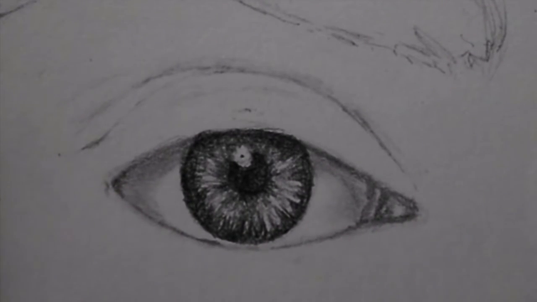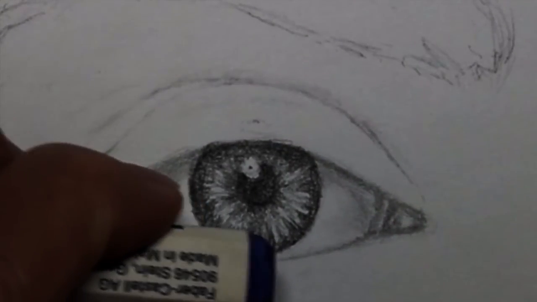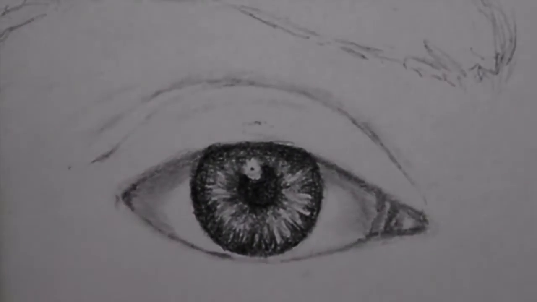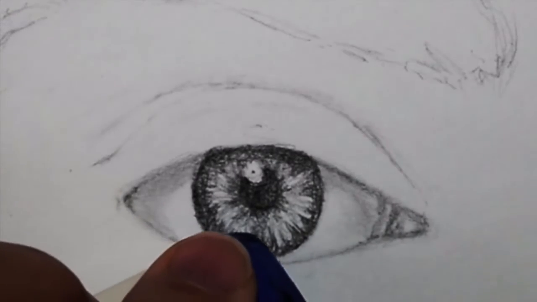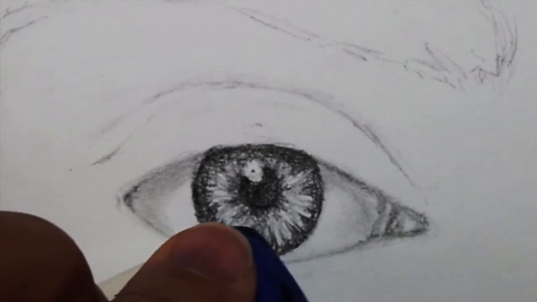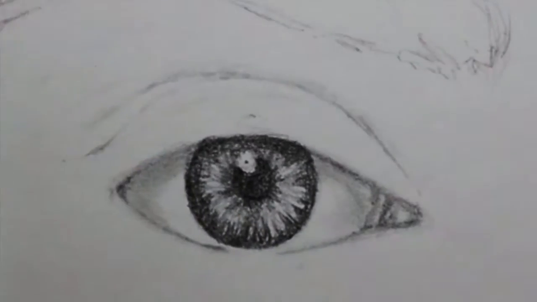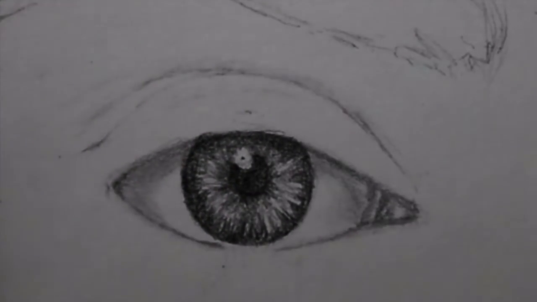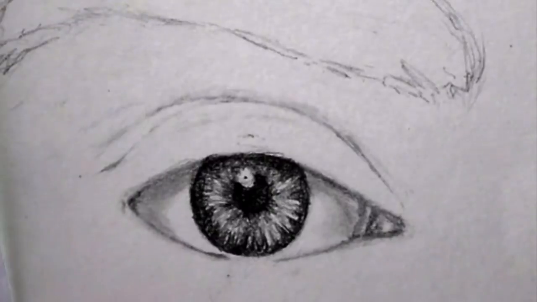When kids start using blenders, actually one of the biggest things that happens is they overblend. In other words, they'll start just blending everything. And you don't really want to do that.